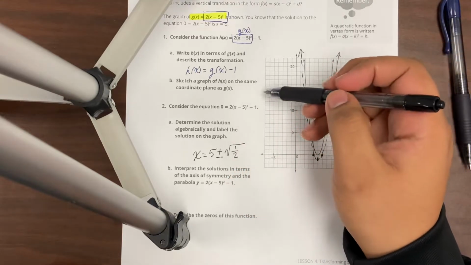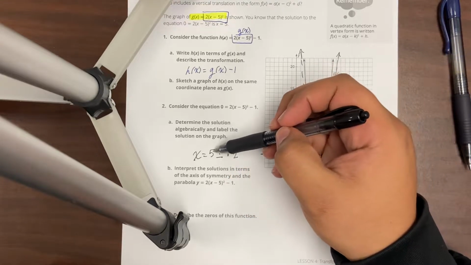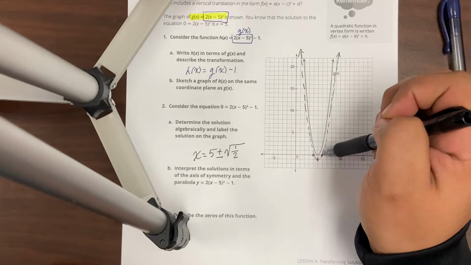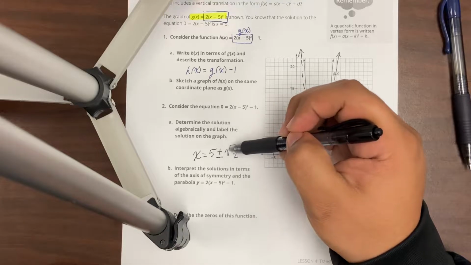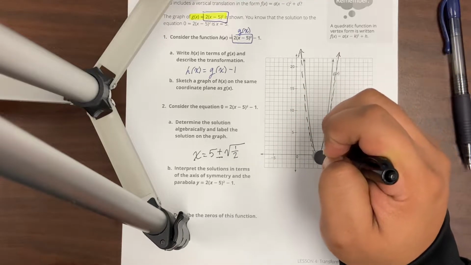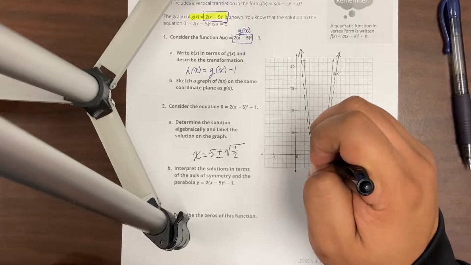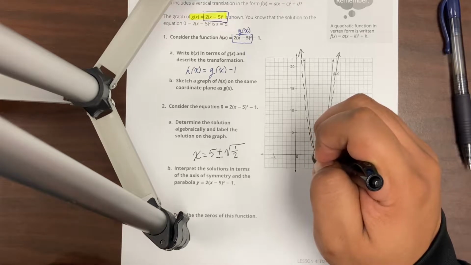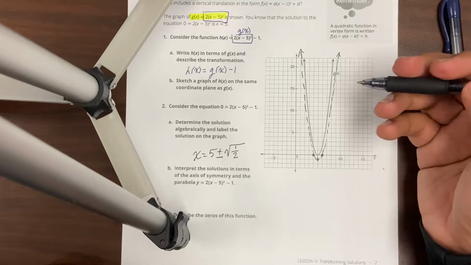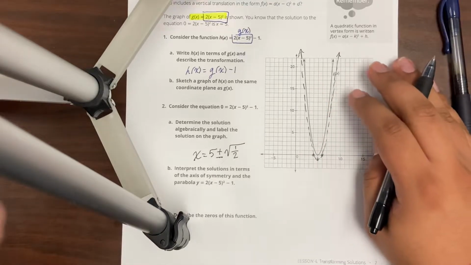So that's telling me 5 plus the square root of 0.5 will give me this outer one. 5 minus the square root of 0.5 is going to give me the one on the left. Which is nice. Like I said, it's not a bad idea. But we can just click this on our Desmos and we find our answer.